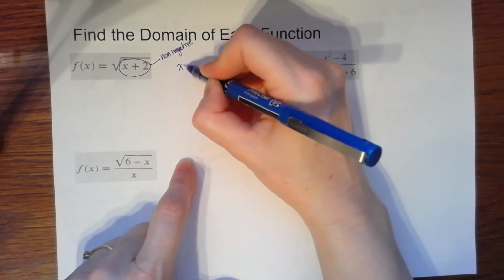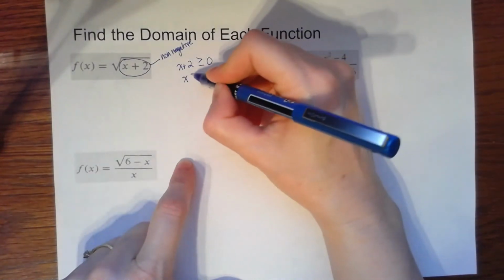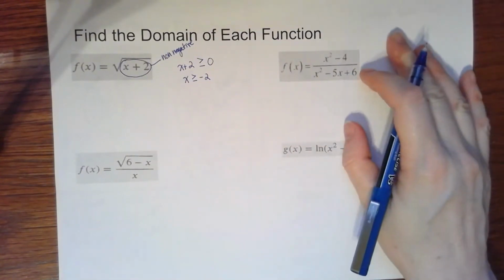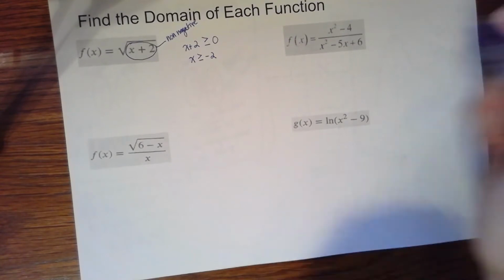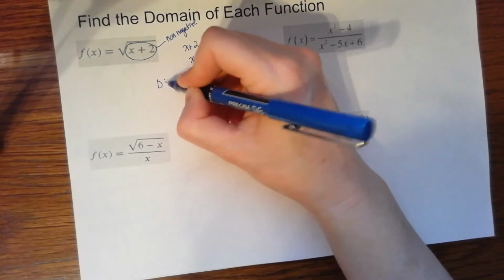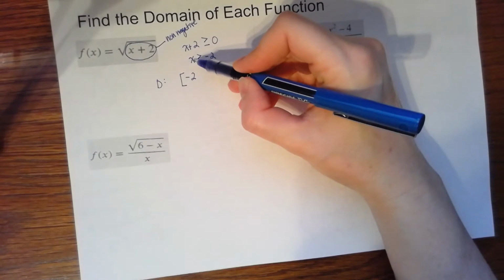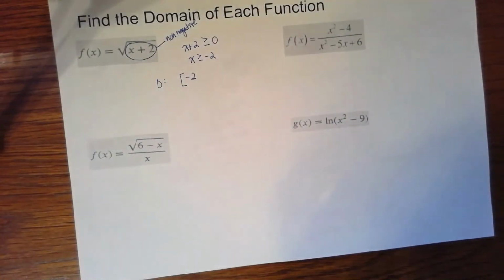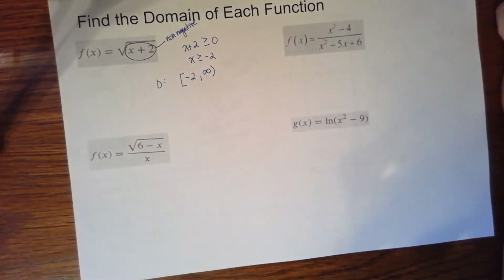So x plus 2 has to be greater than or equal to 0, which means that x has to be greater than or equal to negative 2. Okay, so if we want to write this in interval notation, there's an equal to, so we can put negative 2, and then x will be values that are greater than that, so it's going to keep getting bigger and bigger, and it's never going to stop. It goes all the way to infinity. Okay, so there's the domain for that function. Okay, let's try this one.